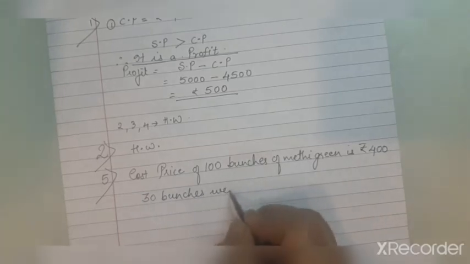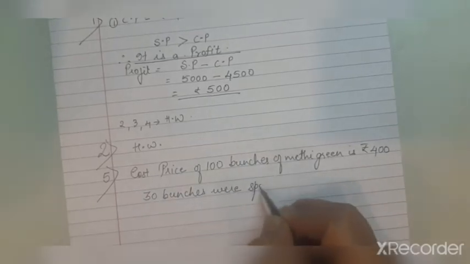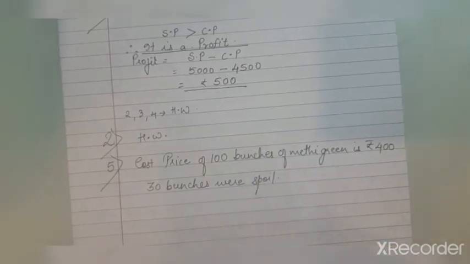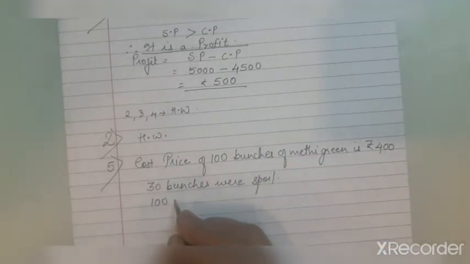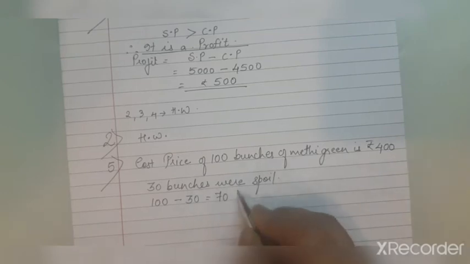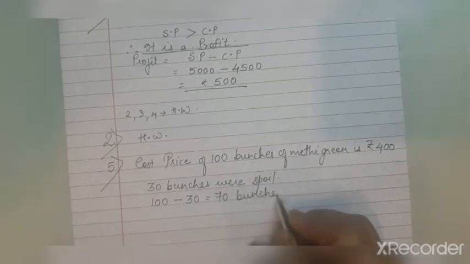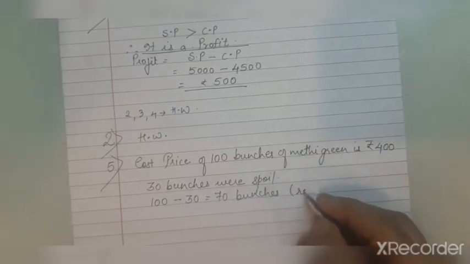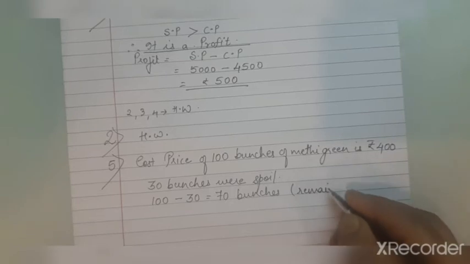Out of 100, if 30 were spoiled, how many were remaining? 70 bunches were good. So the remaining ones are 70 bunches.